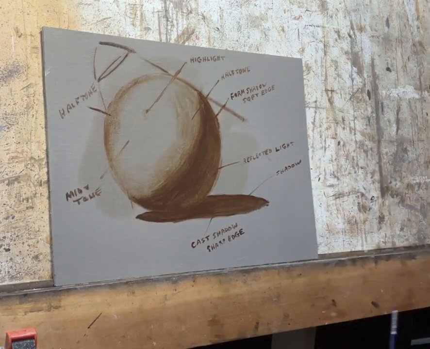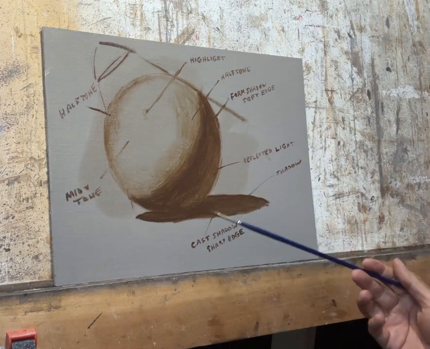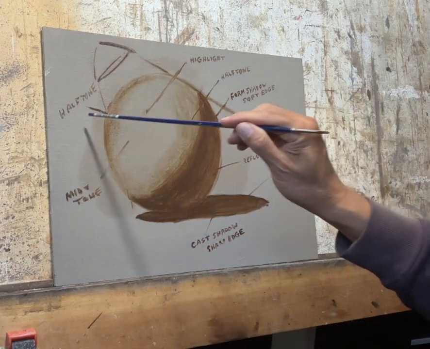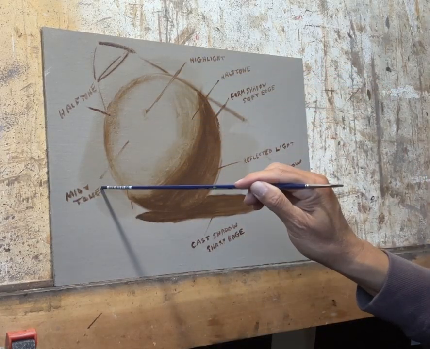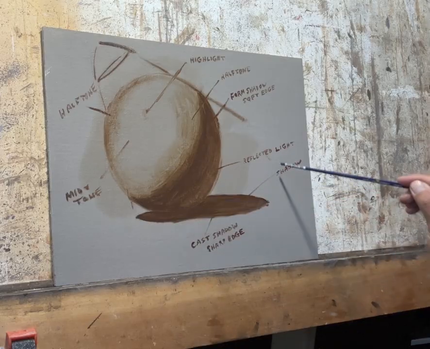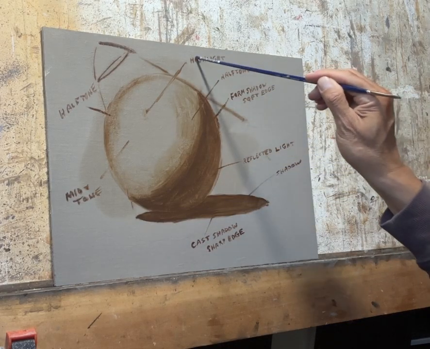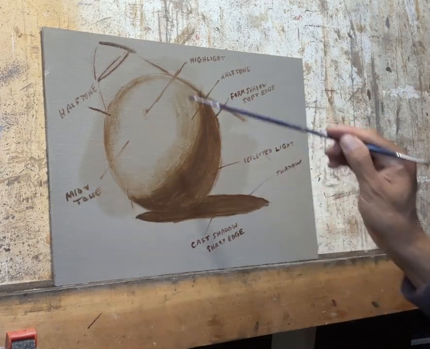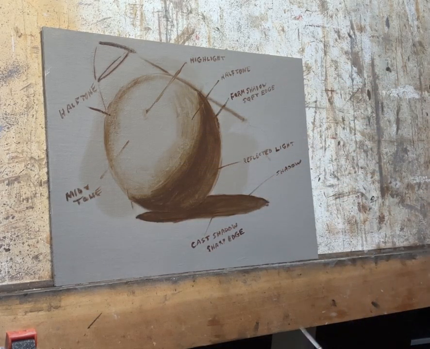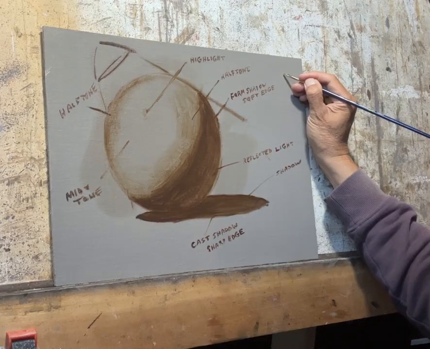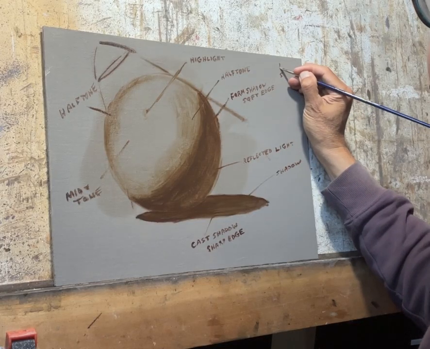So again, let's go over that. Essentially, you can break it down into 5 values, and this is true if we're doing a portrait or a figure. Those 5 values on the light side, 3 of them: halftone, highlight, midtone. On the shadow side, 2, just shadow and reflected light. So 1, 2, 3, 4, and 5. 5 values. There are essentially 4 edges. We have the form shadow, which yields the soft edges.